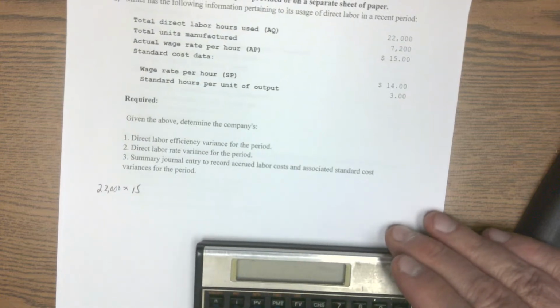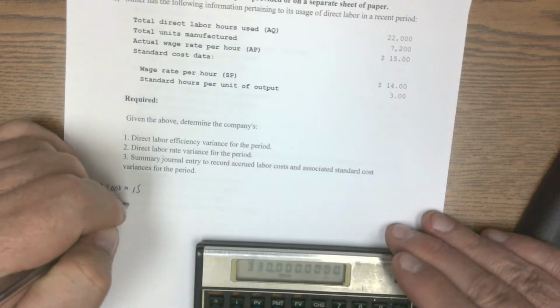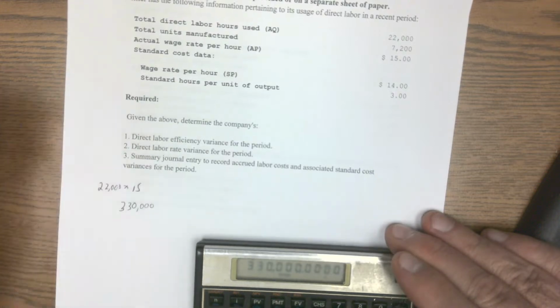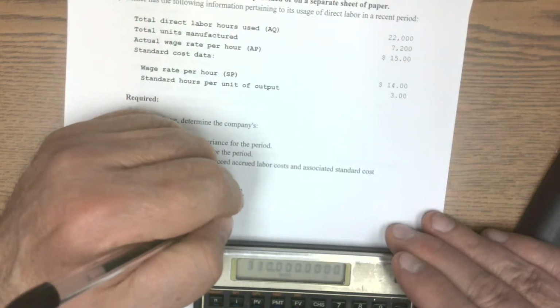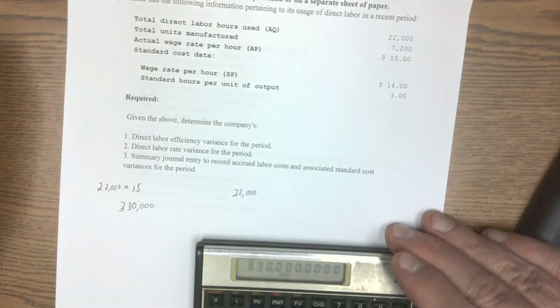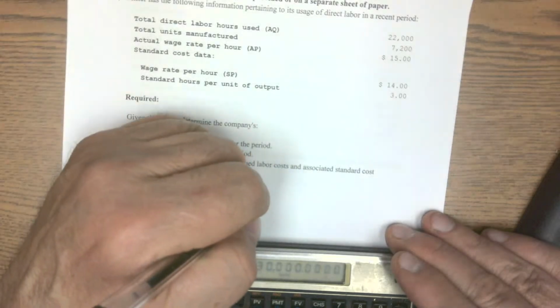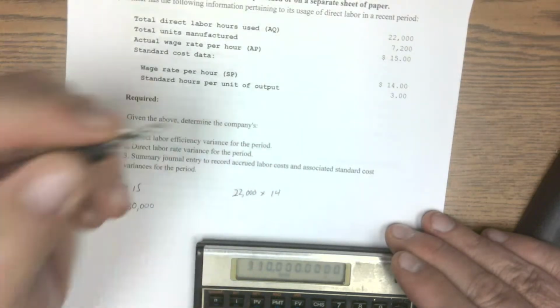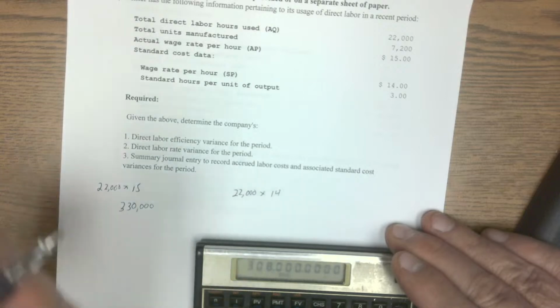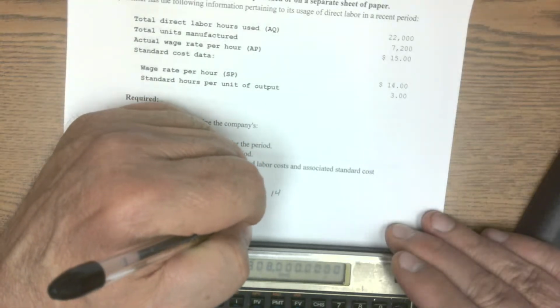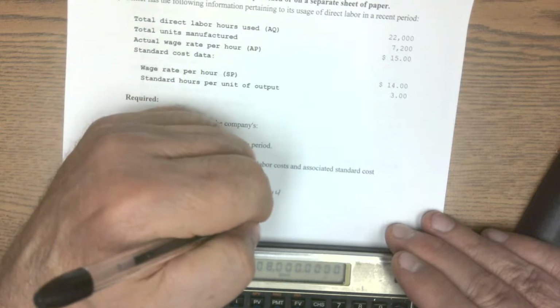So we've got $330,000 there. We put the 22,000 actual hours used. We use the standard wage rate here. And we get 308,000.